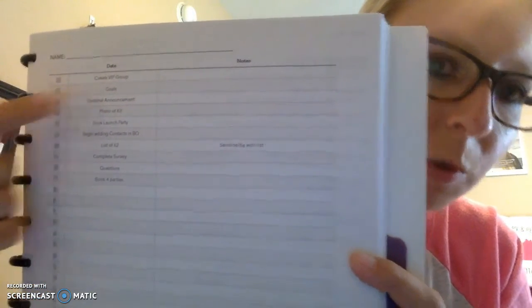Create their VIP group. Talk about their goals. What are their goals as a new consultant? Why did they join 31? Personal announcement. So I want them to make an announcement on their timeline or to their friends and family. Not a salesy announcement, but just an announcement of, I've started this new journey. I've started this to make a little bit of extra money to continue being a stay-at-home parent. Whatever it may be, we want that personal message getting out to their friends and family.